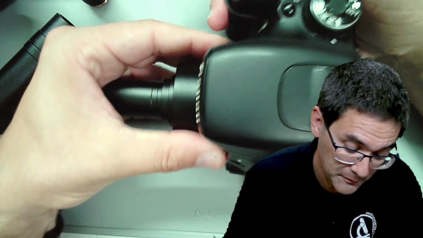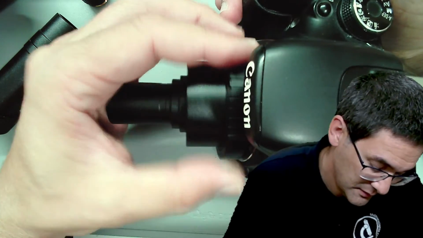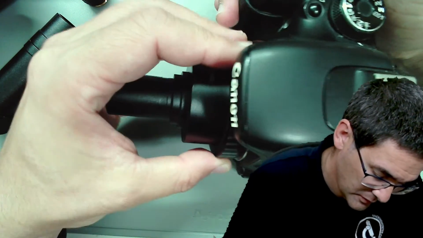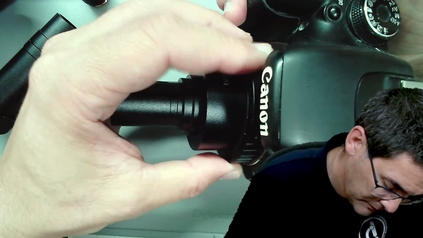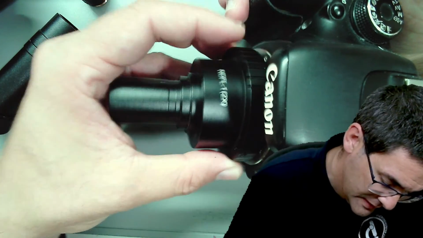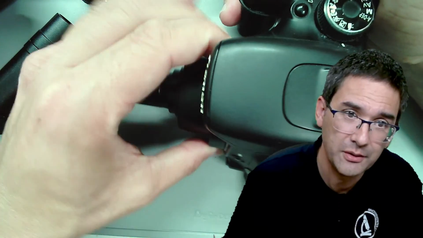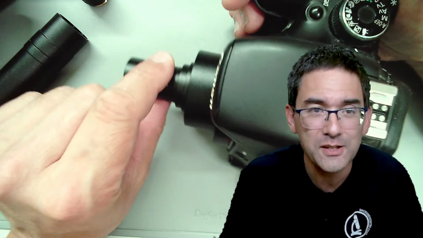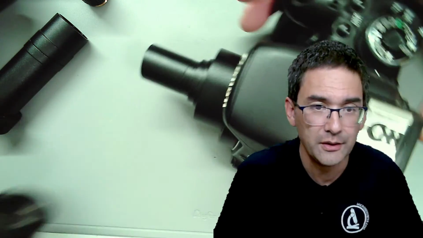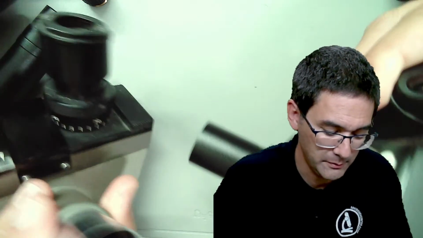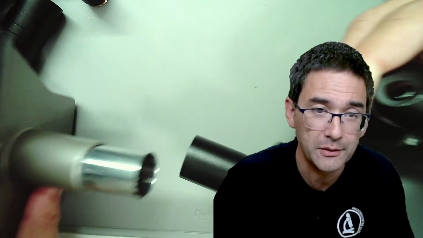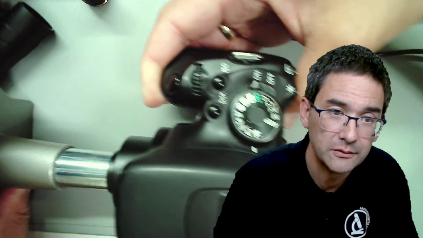Where can I find this again? I have to find the correct place. Here we go. Now it locked. And this of course goes into the trinocular head. I'm going to flip this over so that you see it better. It goes in here.